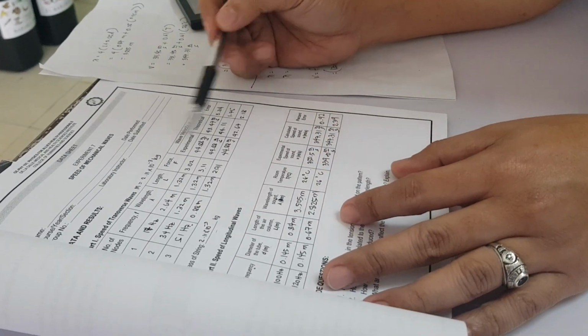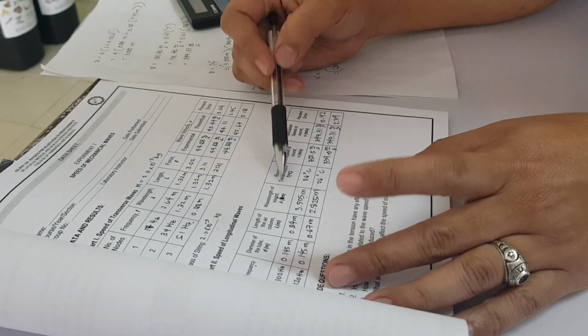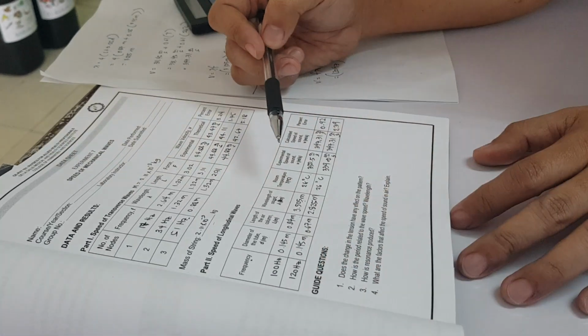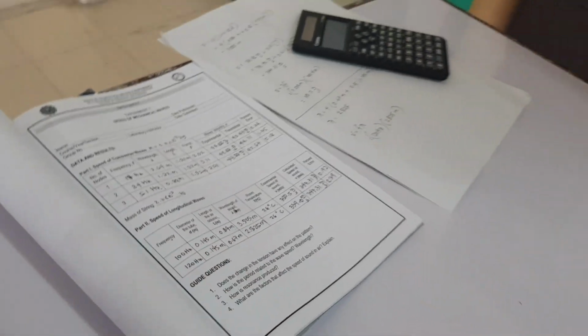This is the table for the speed of transverse wave, and then this is for the speed of longitudinal wave. So this will be the end of experiment number 7. And this is also the last experiment for midterm period. So let's just pray and hope na pagdating ng final period, matapos na yung crisis na to, para makapag-klase na tayo, hindi na makancel yung mga classes.